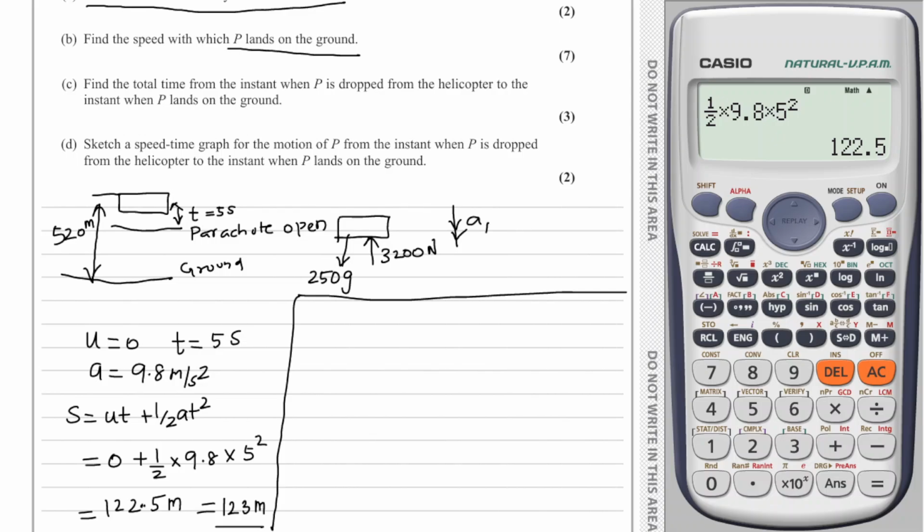So now we use v is equal to u plus at. Here again the u value is equal to 0, we know that. Then 9.8 times, the t value is 5. So 9.8 times 5, the value is 49 meters per second.